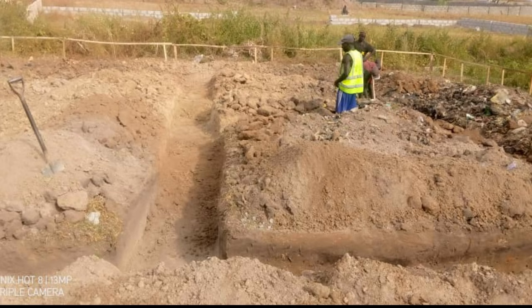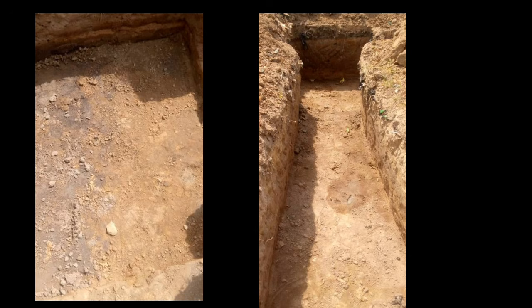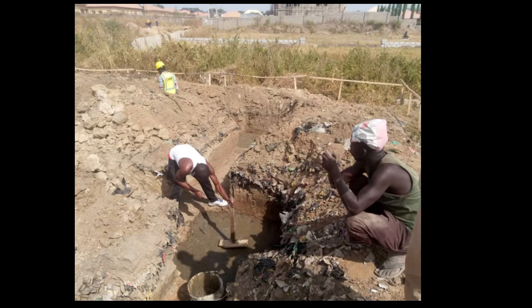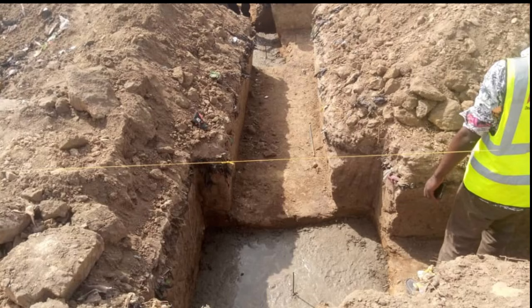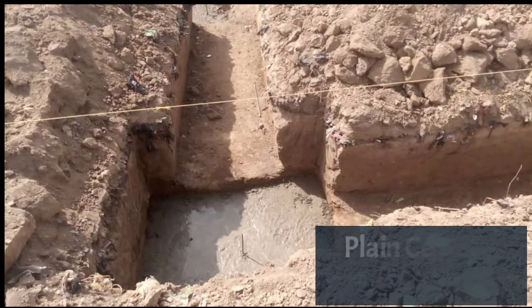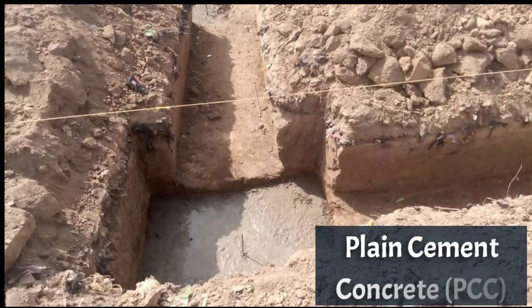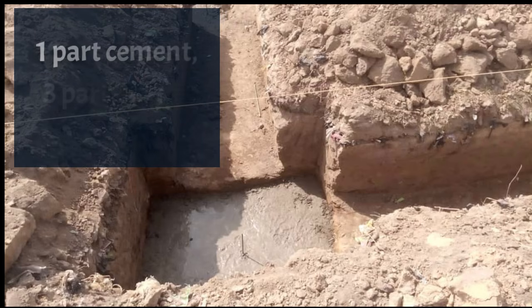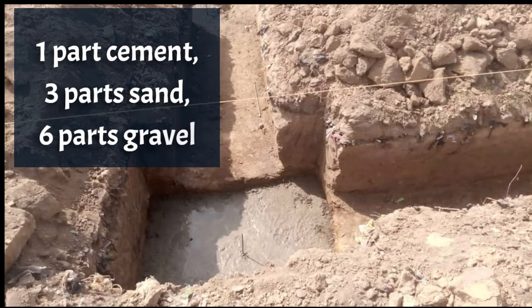As soon as the digging is completed, the bottom levels of the trenches and pits are leveled, and then blinding concrete is poured in the areas where steel reinforcements are going to be placed. That is at the column bases. The blinding concrete is also known as plain cement concrete, that's PCC, and is batch mixed using a mix ratio of about 1:3:6, which is 1 part cement, 3 parts sand, and 6 parts gravel.